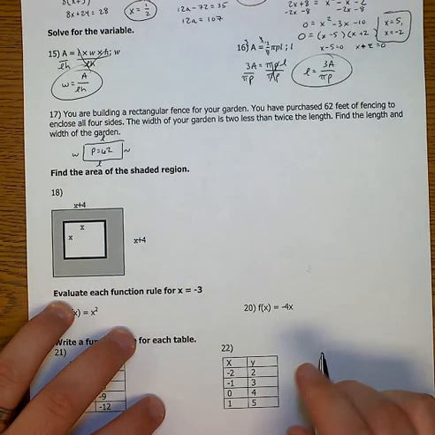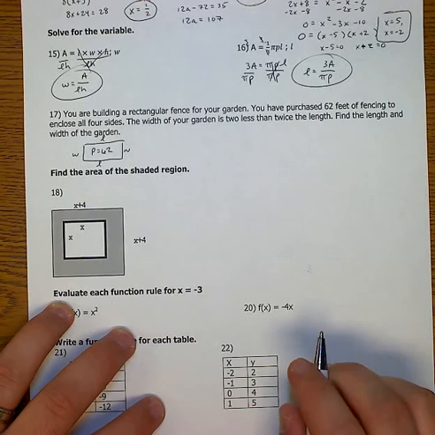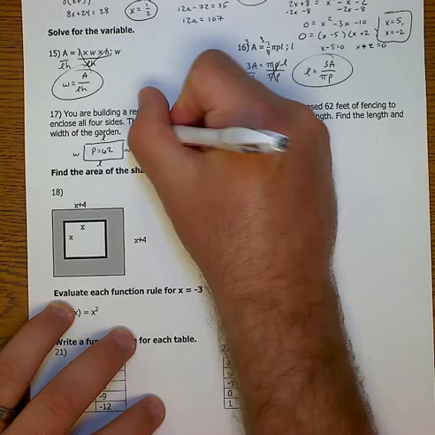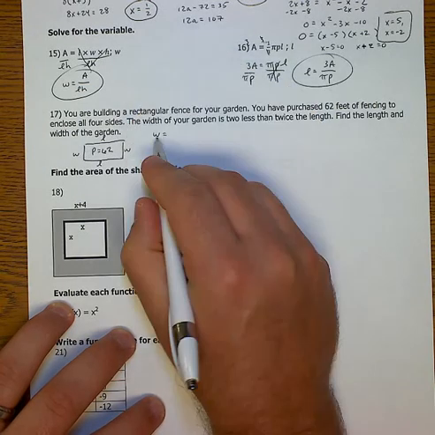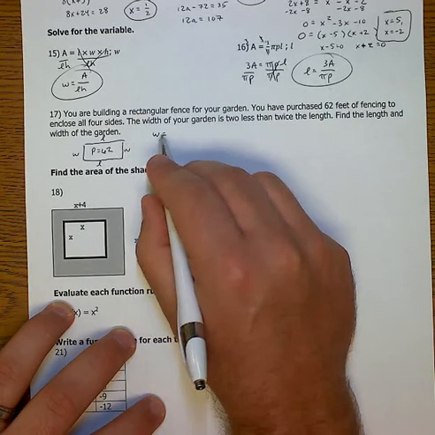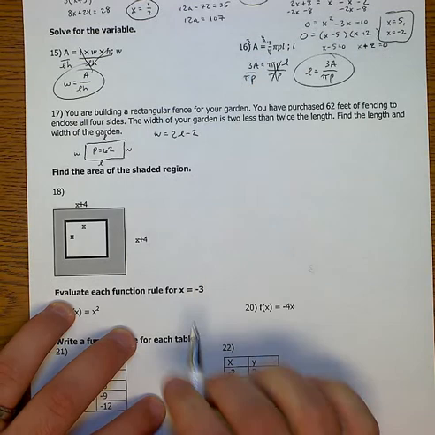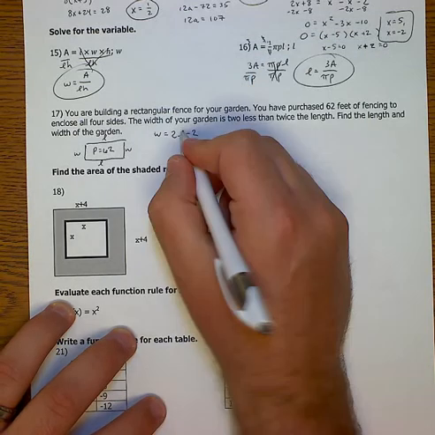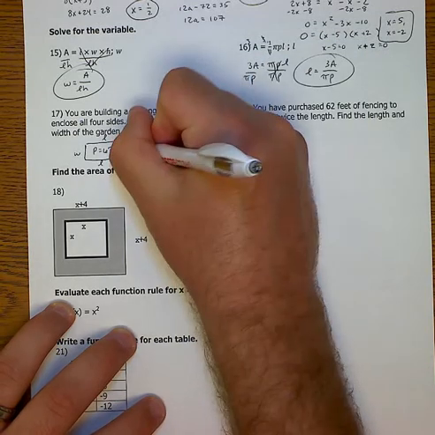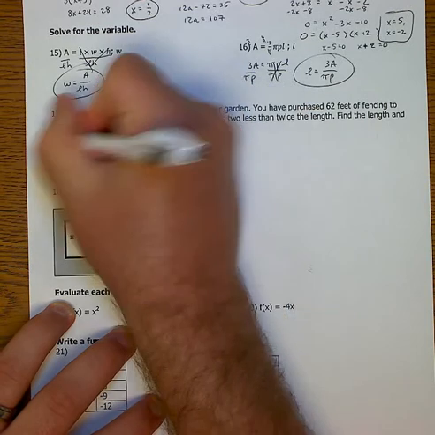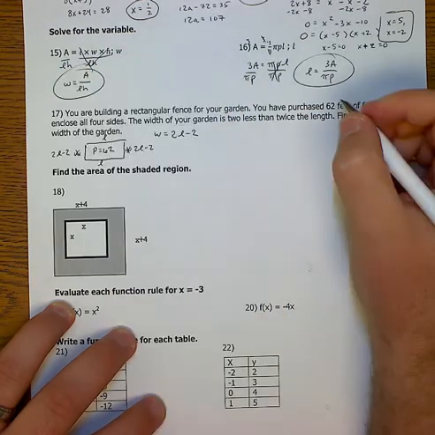The width of your garden is 2 less than twice the length. So the width of your garden, which is W, equals 2 less than twice the length. That's 2L minus 2. So now what I can do is I can put 2L minus 2 anywhere I see a W. There's one. There's one. And now I just have to add up all the sides to find L.